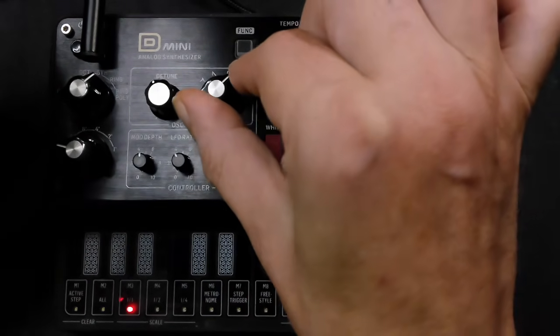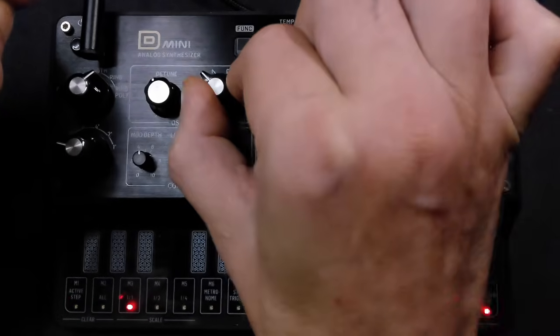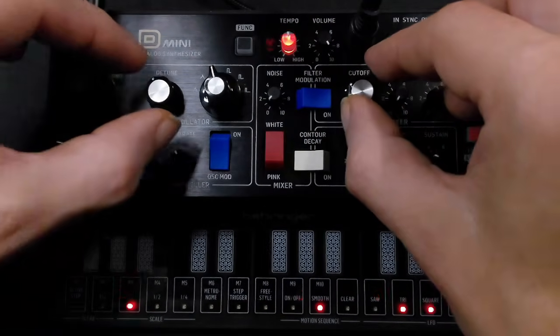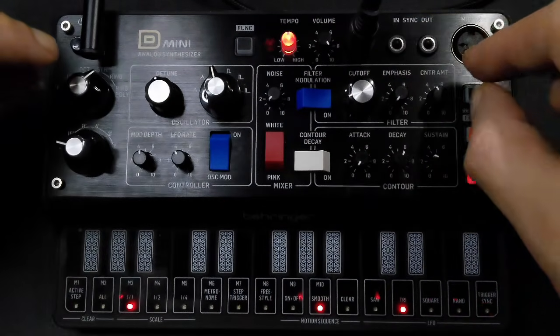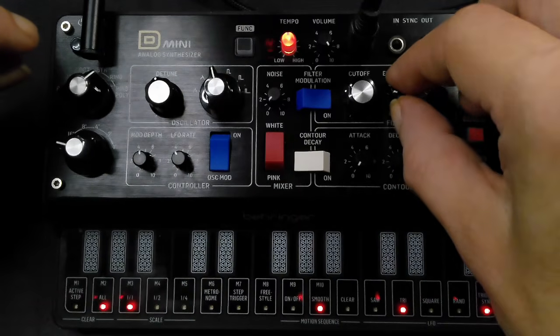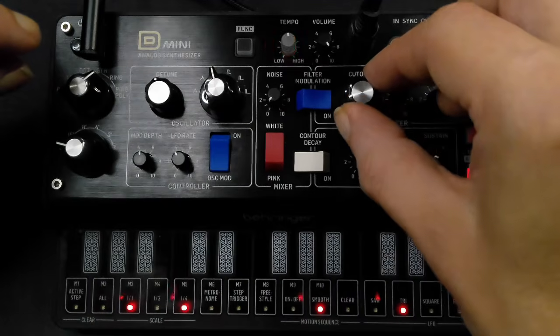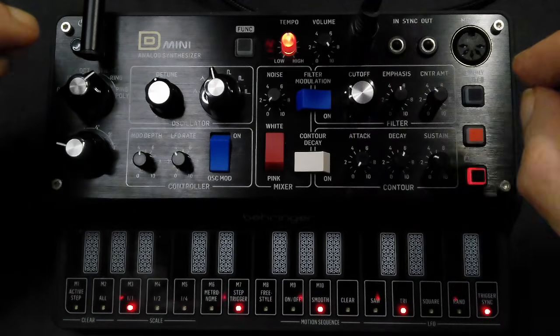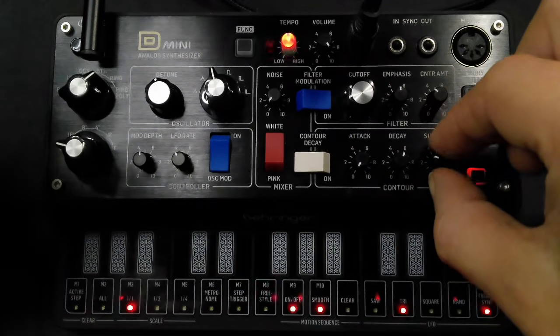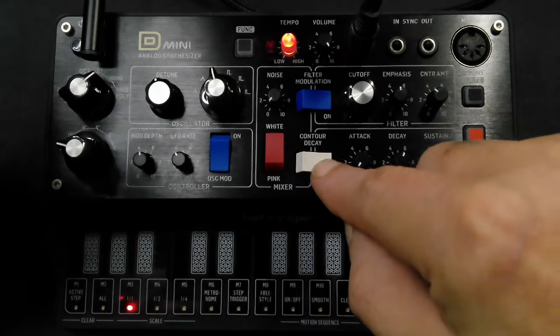Let's change this so we go for the saw wheel. Oh, there we are. Give it some emphasis. Give it a little bit of contour decay.